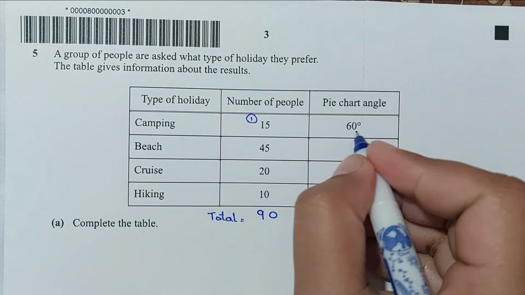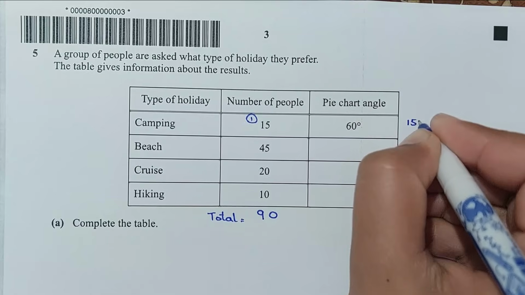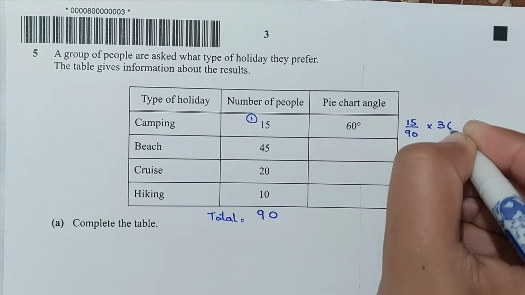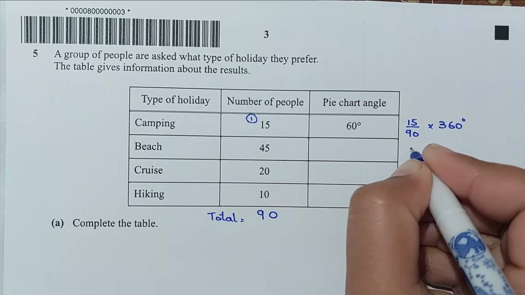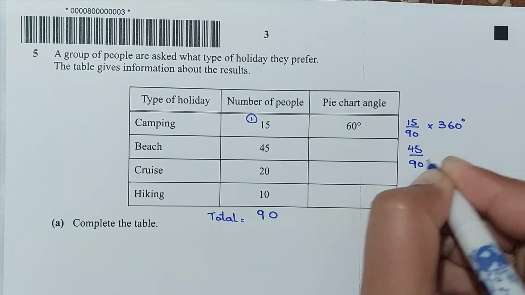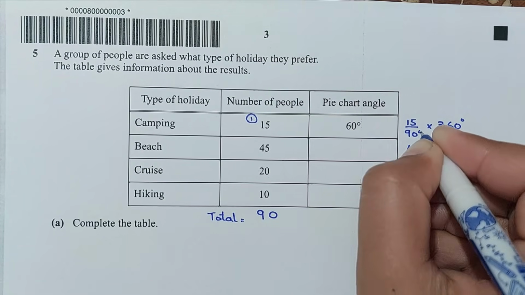Okay, so how do they get this angle? To get this angle, we have to do 15 out of the total 90, multiplied by the whole pie chart, which is 360 degrees. This number of people is 45 out of the total 90, multiplied by 360 degrees.